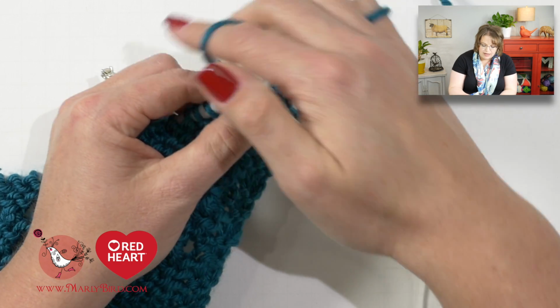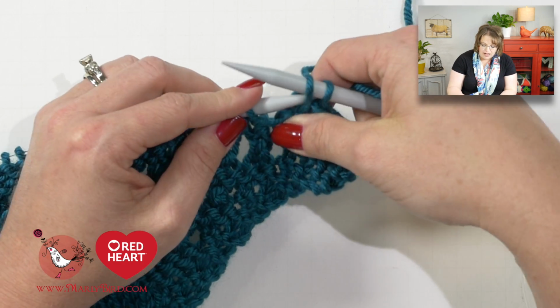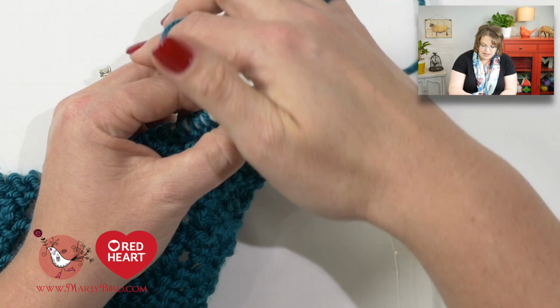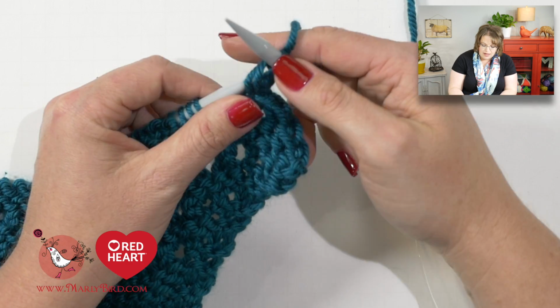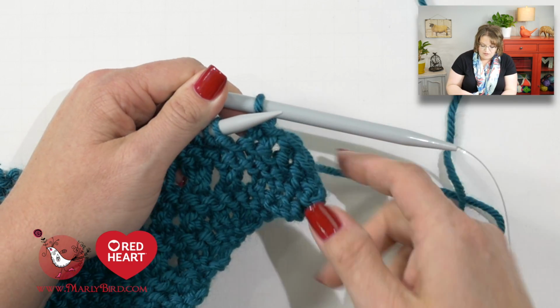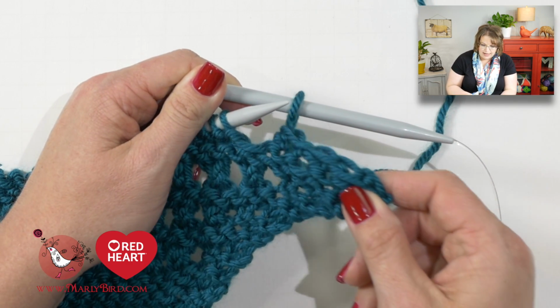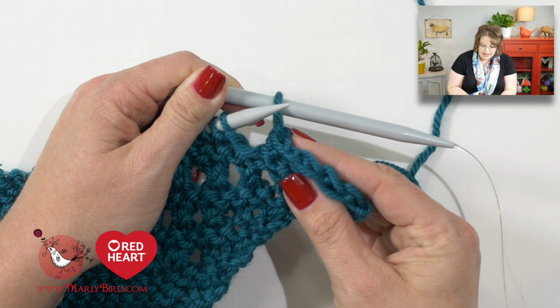As you continue to do this for all of the stitches on your final row of your shawl, you will begin to notice that the bind off we're doing when we complete this knit 2 together through the front leg is creating some extra fabric, and we get a really nice stretch to our bind off. Isn't that a cool bind off?